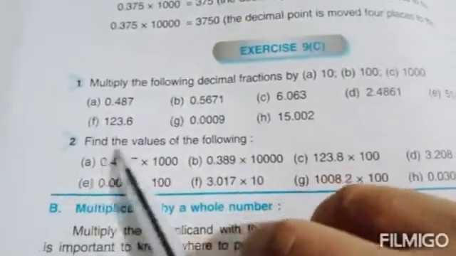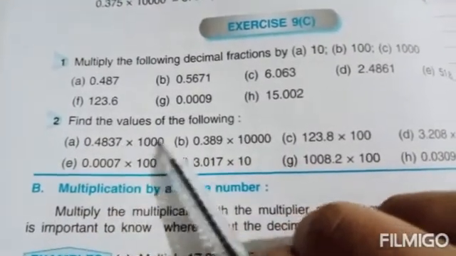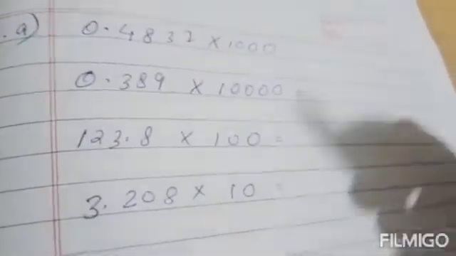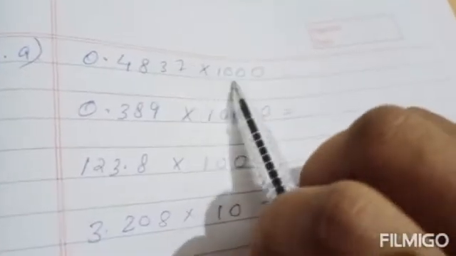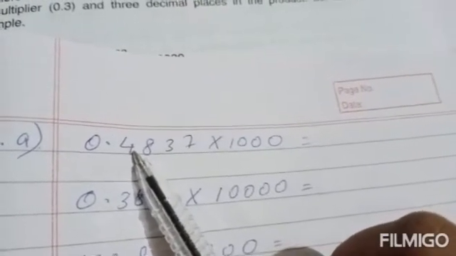Second one, find the values of the following. In that A, 0.4837 into 1000. So here you need to multiply a decimal fraction by 1000. If you are multiplying by 1000, move the decimal point 3 places to the right.